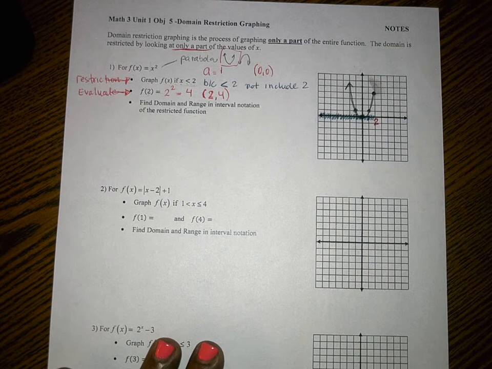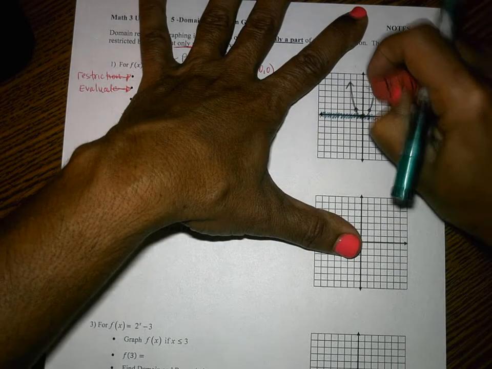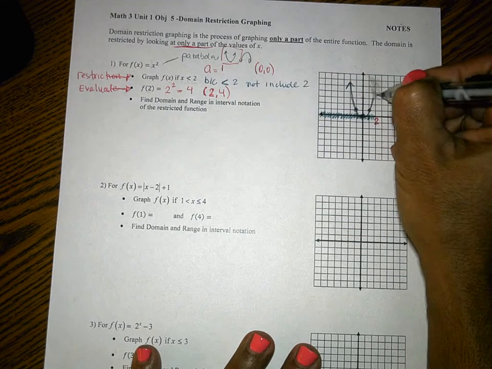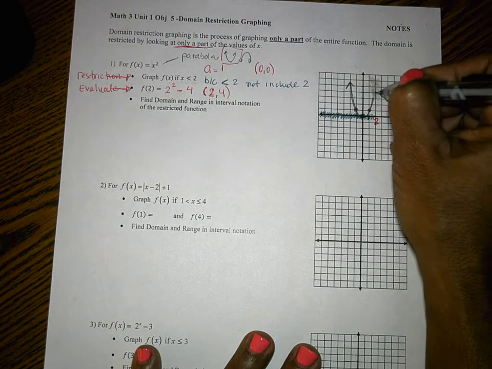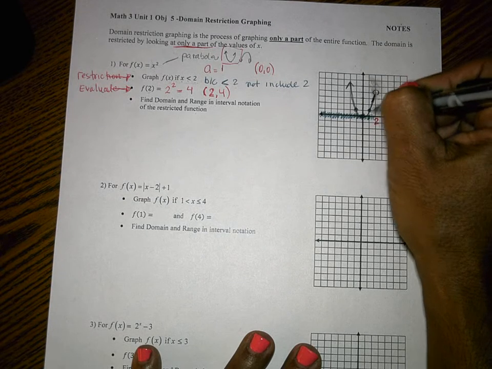So I'm going to have to erase that closed dot. Let me erase it. And to show that I'm getting really close to the 2, I'm going to put (2, 4), 1, 2, 3, 4. I'm going to put an open circle and stop right there, okay?